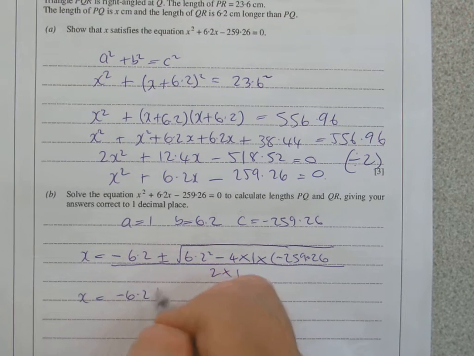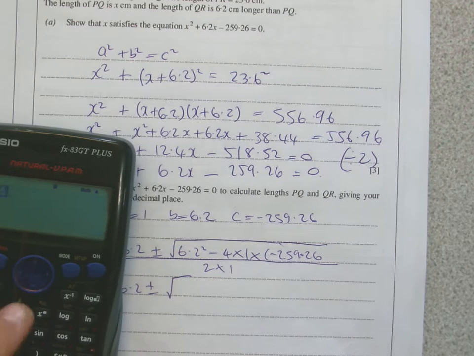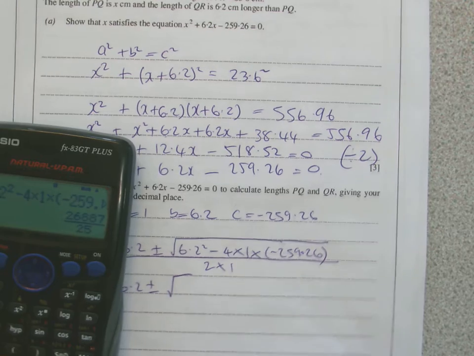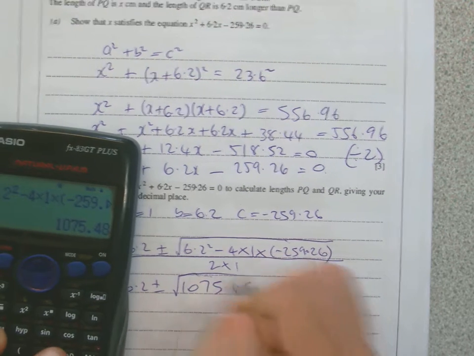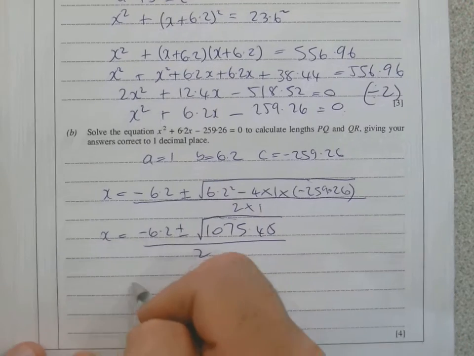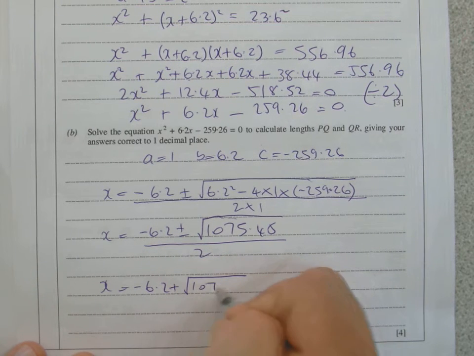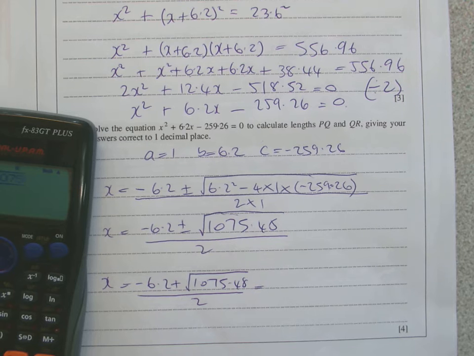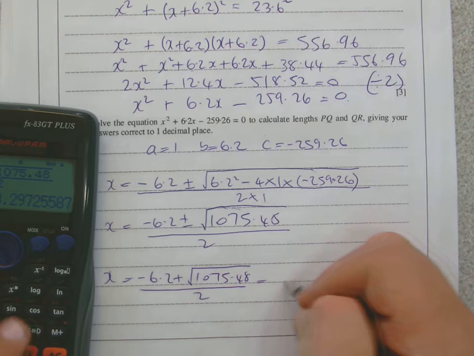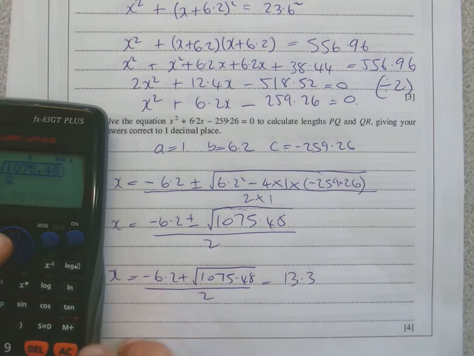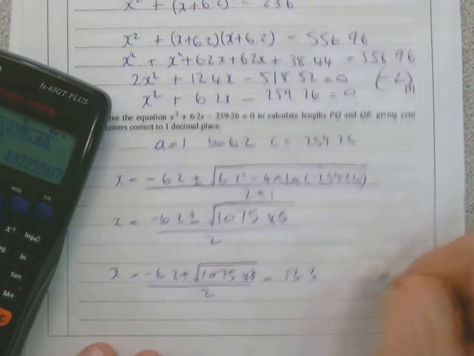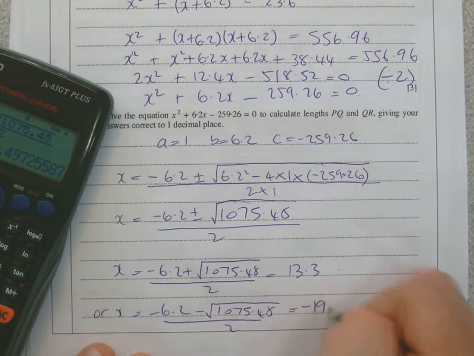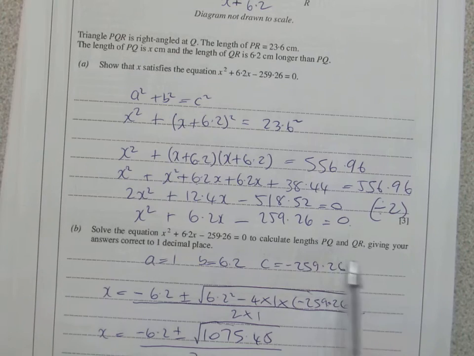So then we work this out, minus 6.2 plus or minus, now I'll work out what's inside that square root. I get 1075.48, all over 2. So let's do the two possible answers. Positive version first. So I get 13.3. Remember they want it to one decimal place. Then the negative possibility, minus 19.5.